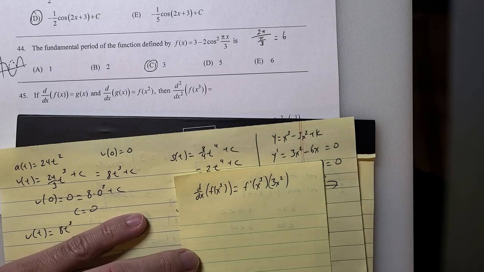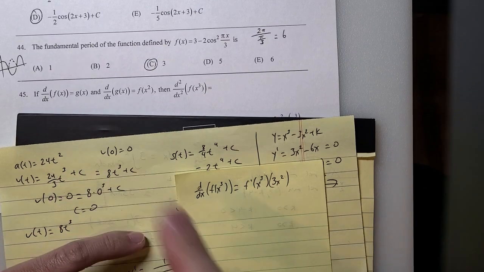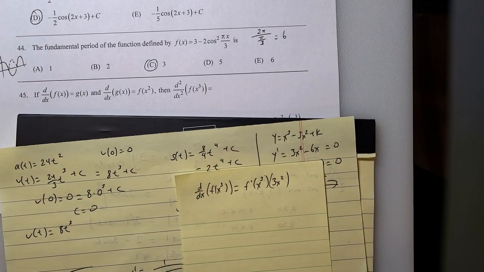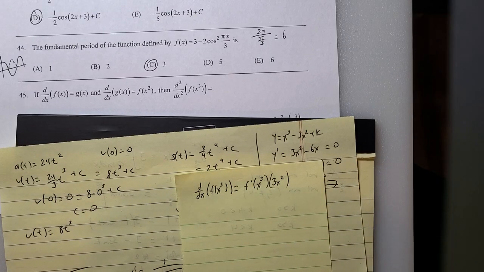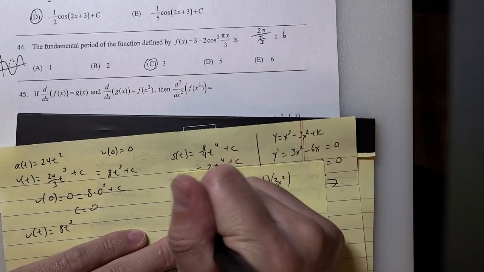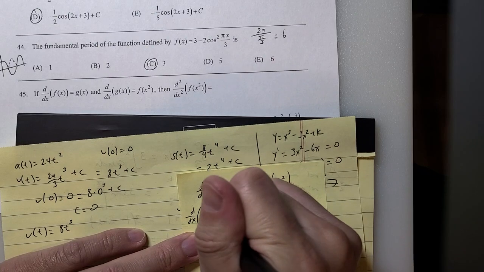Can we simplify anything here? How do we use this one, if d by dx of f is g of x and d by dx of g is f of x squared? Or should we just find the second derivative now, for which we need the product rule?